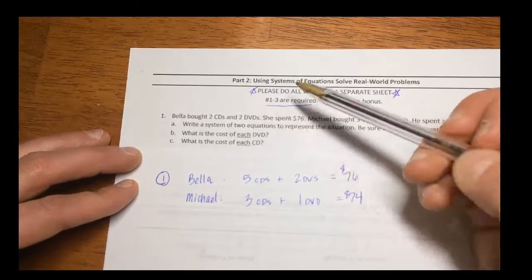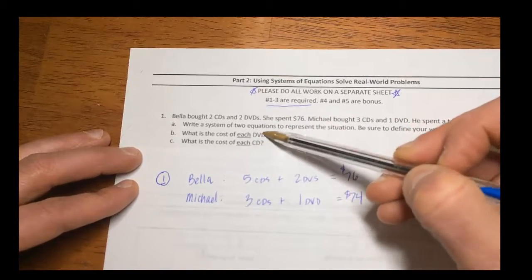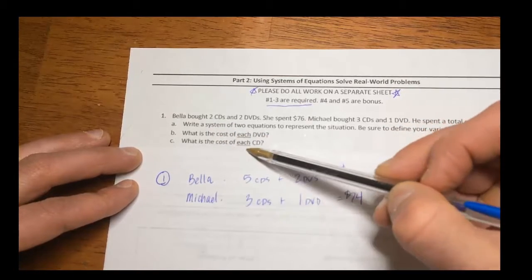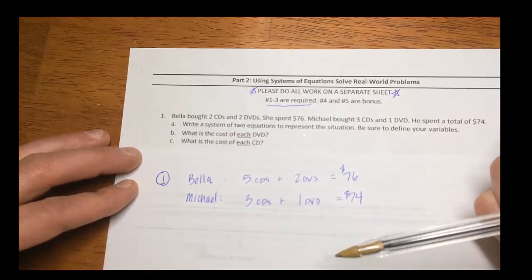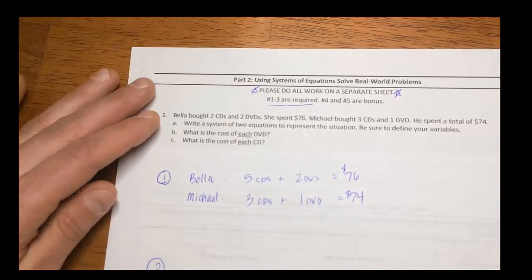So these are my pseudo equations. Just from looking at what I need to figure out, I can probably figure out what my variables are going to be. One variable for the cost of each DVD, and one variable for the cost of each CD. That's your hint for number 1. Not finished for you, but a hint.